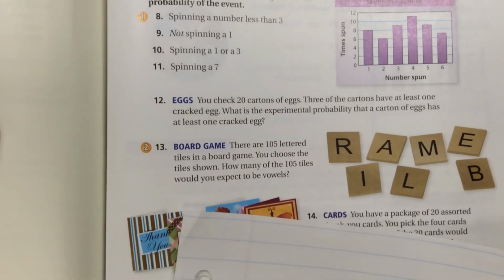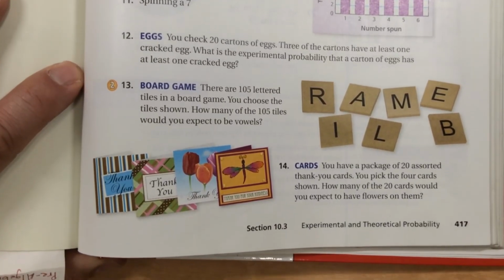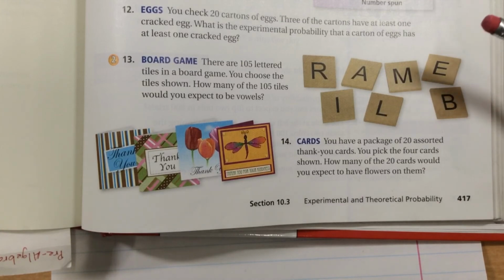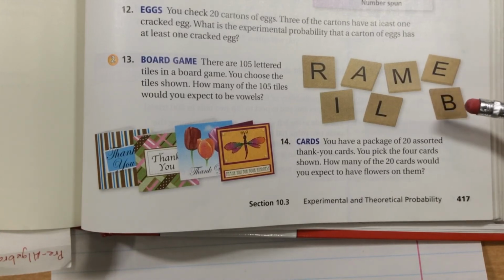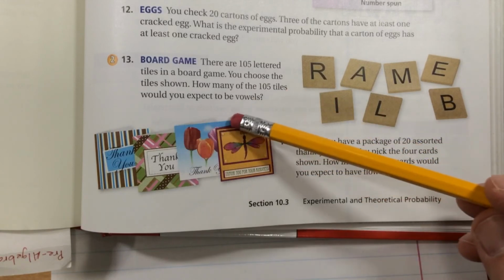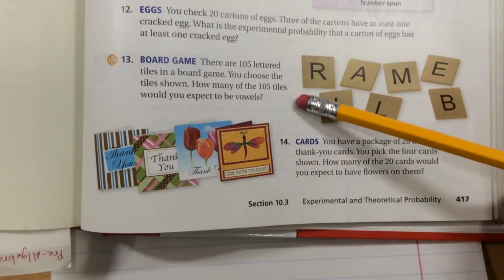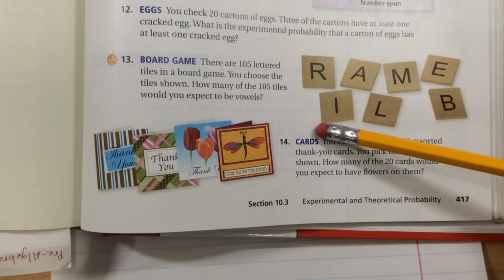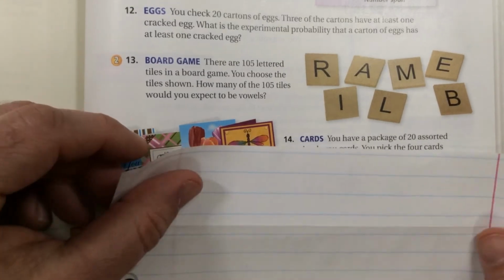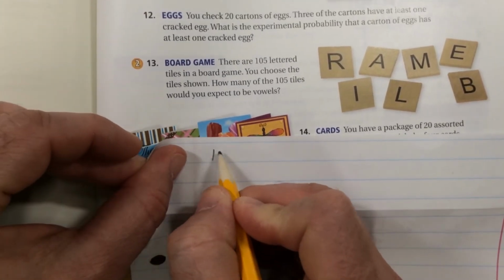Let's look at number 13 down here. Here's a board game. It says there are 105 lettered tiles in a board game. You choose these tiles, shown. How many of the 105 tiles would you expect to be vowels? So you took a little sample of the tiles. You didn't feel like looking at all 105 of them. You picked these 7.